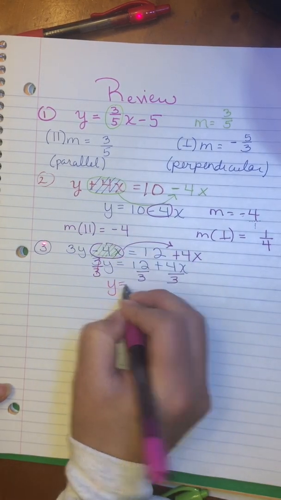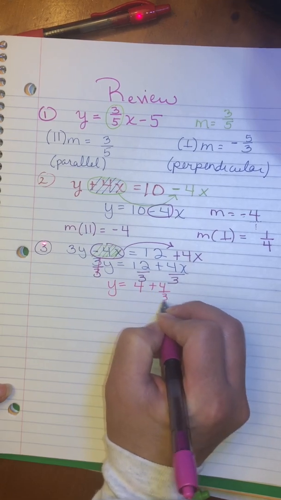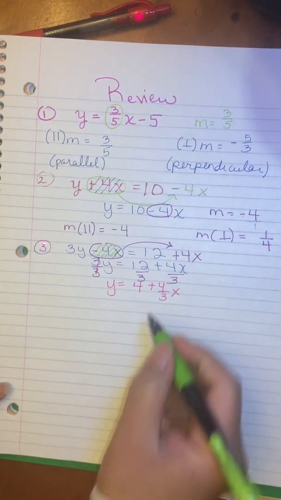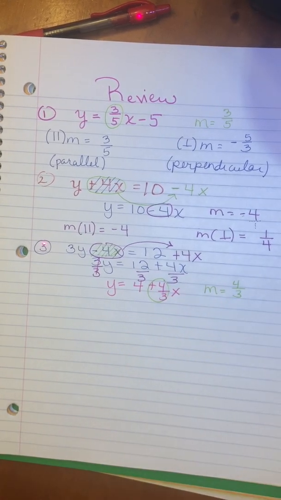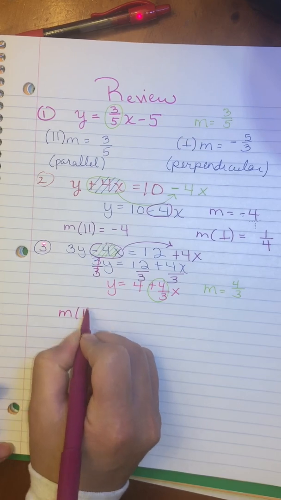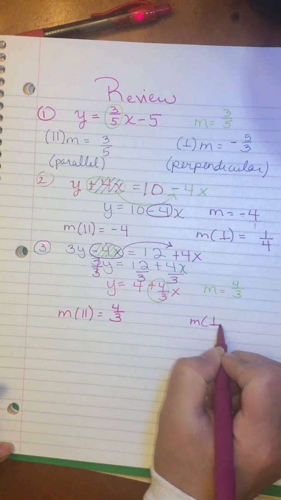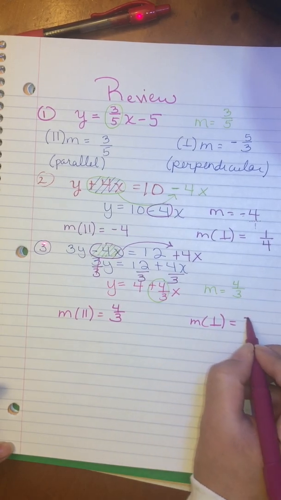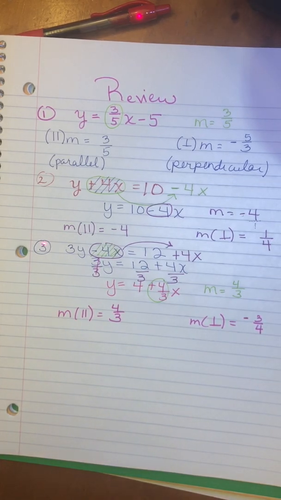And I get y equals 12 divided by 3 is 4, and 4x/3 is just going to stay 4/3. Now I know the slope was 4/3. So then it's just a matter of reading carefully. Is my question asking about anything having to do with parallel? If it is, then I will use the same slope I just found. If the question says anything about perpendicular, then I will change the sign and flip my numbers, and that'll be the answer I choose, the one that has a negative 3/4. Okay?